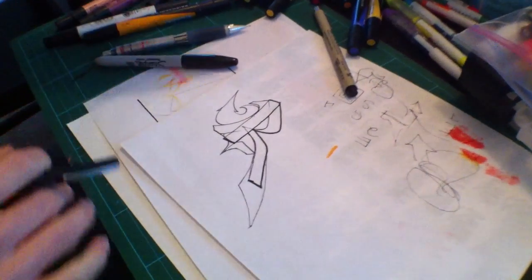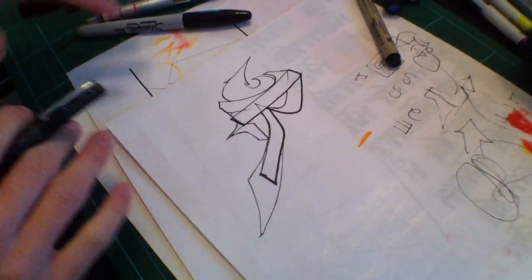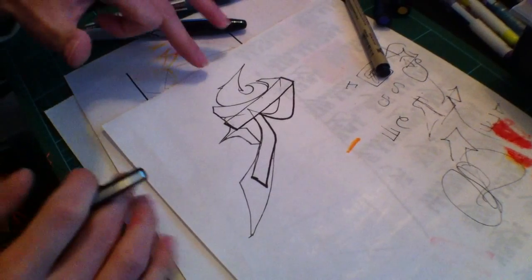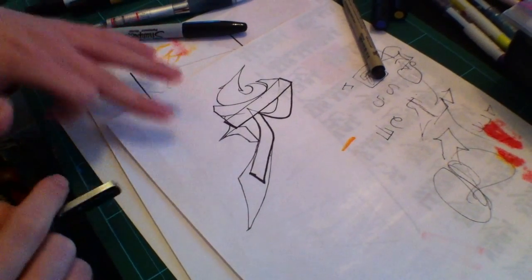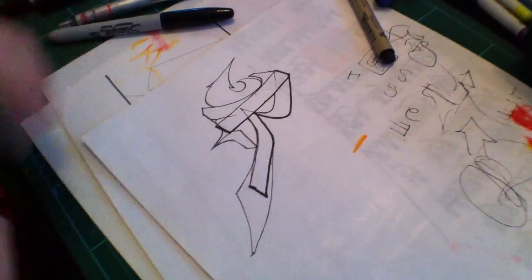Okay, so not the best looking letter ever, but it gives me an idea of stuff that I can add on and little things I can add on. So you might not be able to see it very clearly, but I'm already planning my next step.